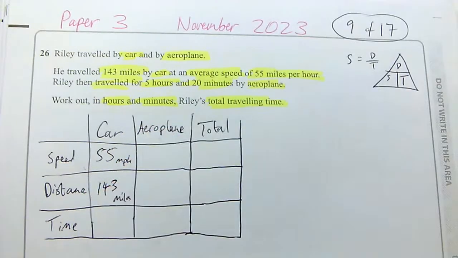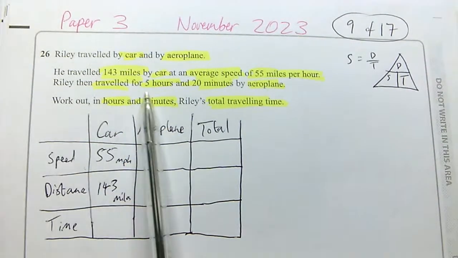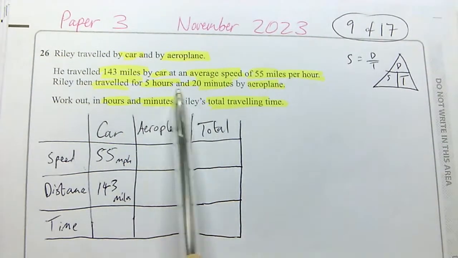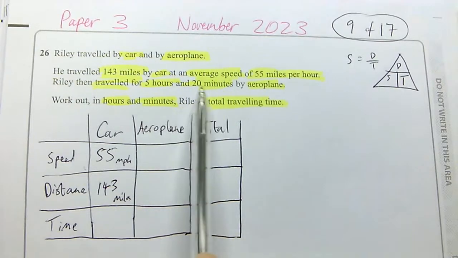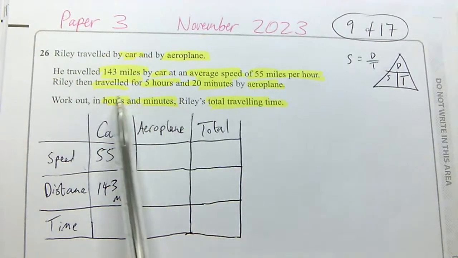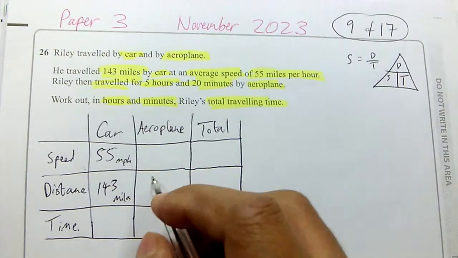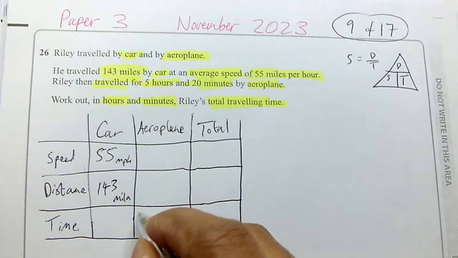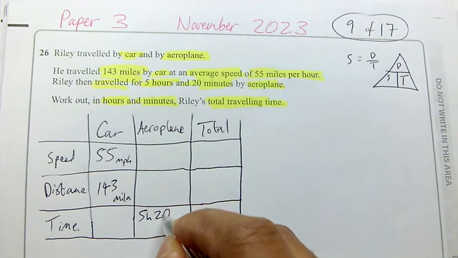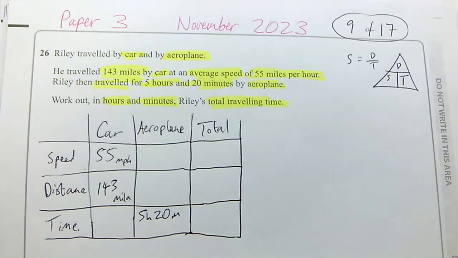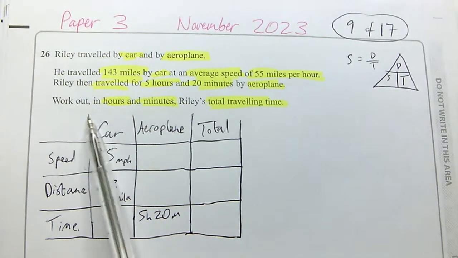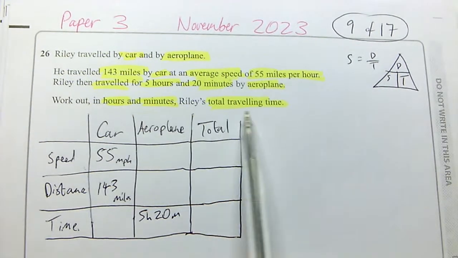Riley then traveled for 5 hours and 20 minutes. So you can see there's different units here. 5 hours by aeroplane. So that is time. Aeroplane and time is 5 hours and 20 minutes. Work out in hours and minutes Riley's total traveling time.